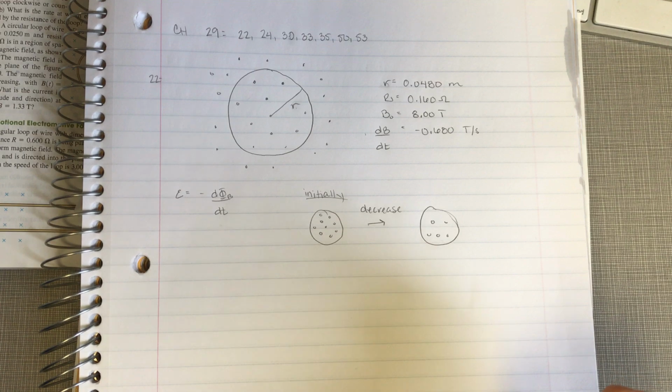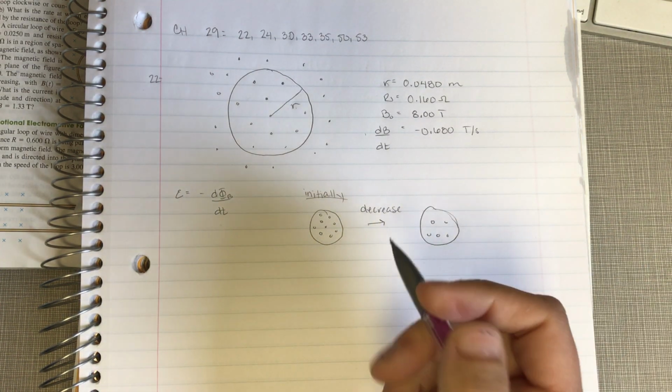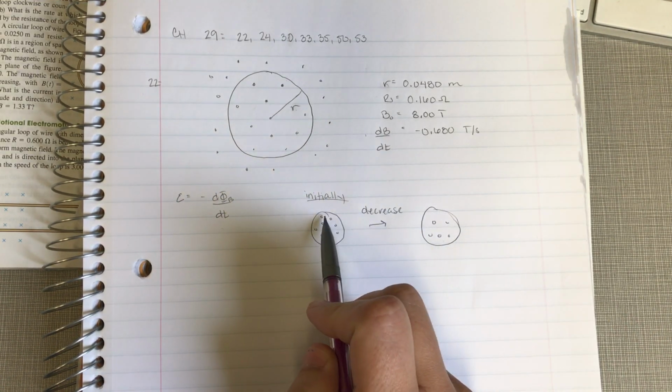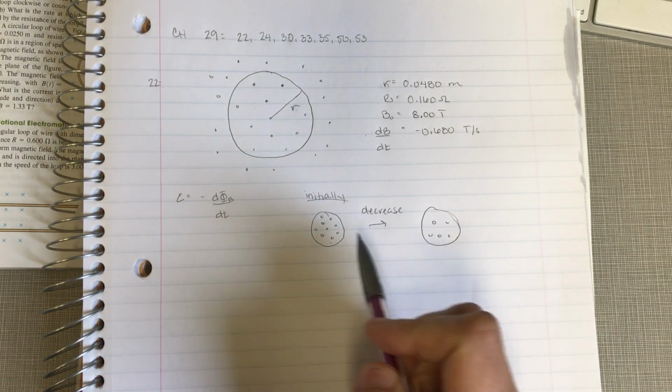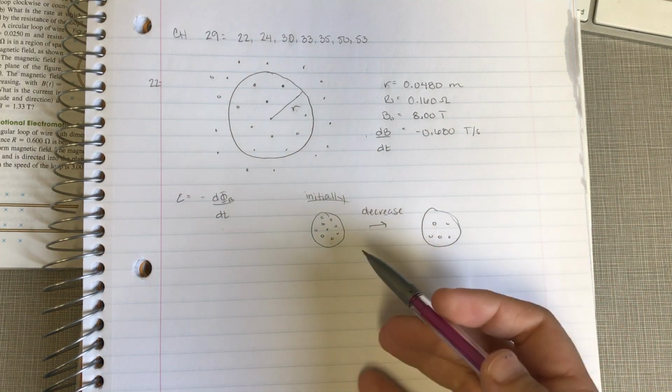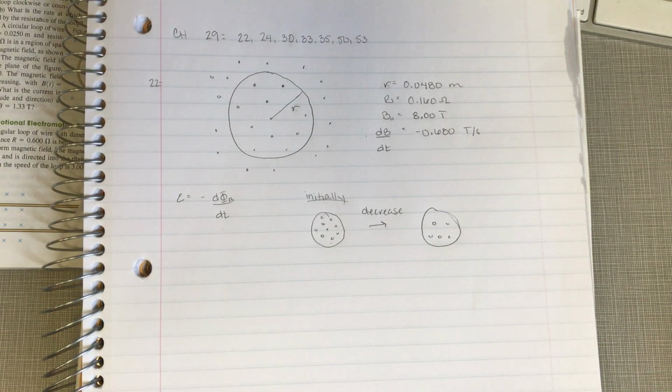Induced EMF is created in such a way to keep things the same. So if I start with 1, 2, 3, 4, 5, 6, 7, 8, 9 dots coming out of my circle, I want to keep 9 dots coming out of my circle.